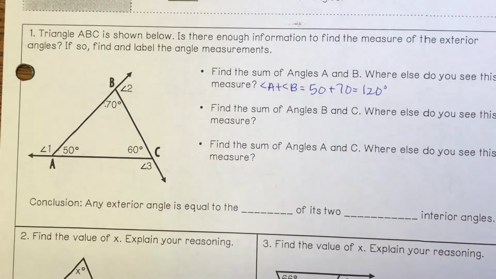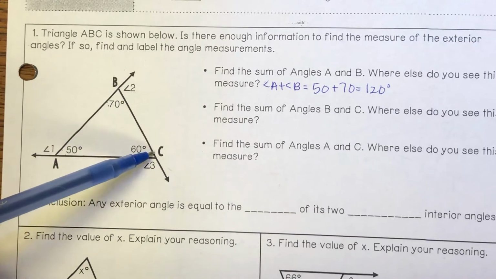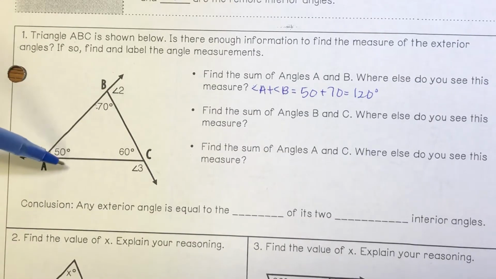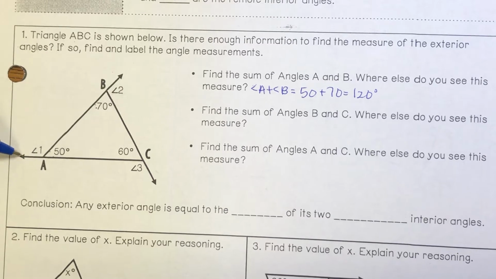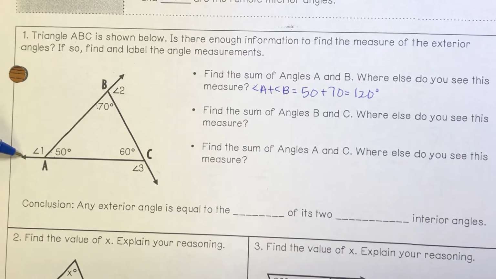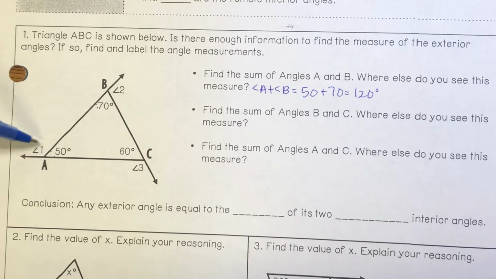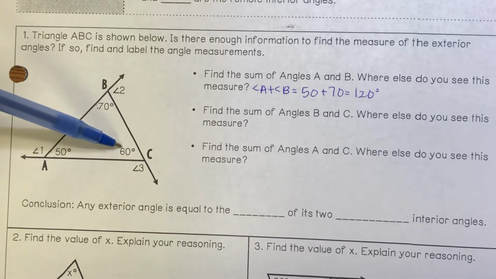And where do you think that would also be the same as? What other angle has that? The ones I'm looking for are 1, 2, and 3. Now, if you look at these, you notice that they create a straight line. I know that if it's a straight line, then the angle sum of these two angles here has to be 180 degrees. So which of these angles would make 180 degrees with an interior angle?